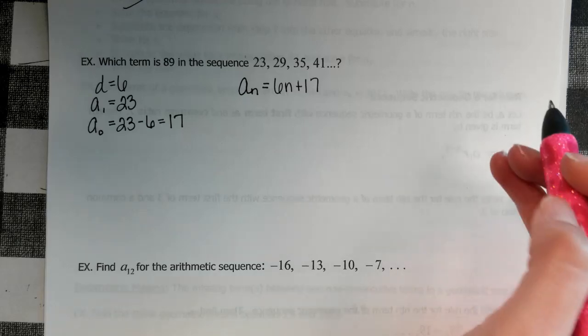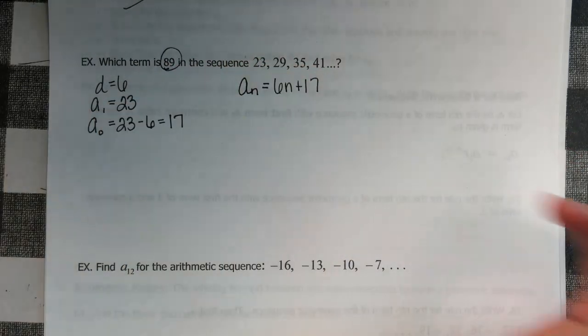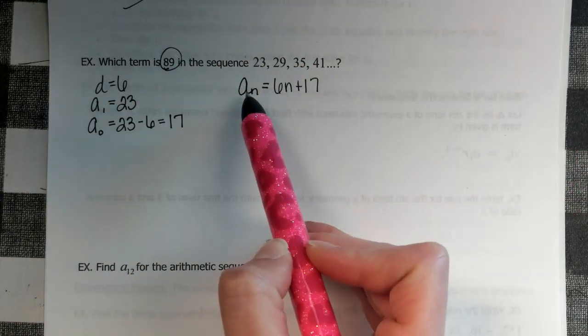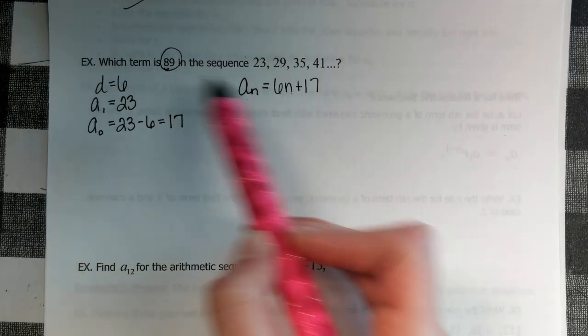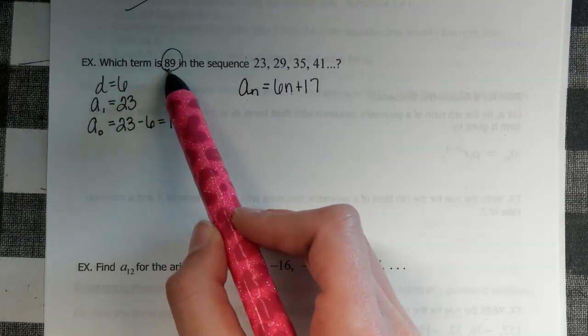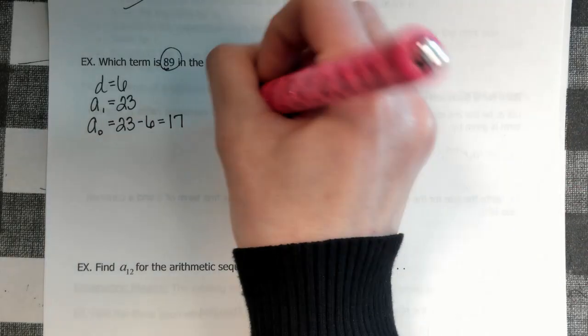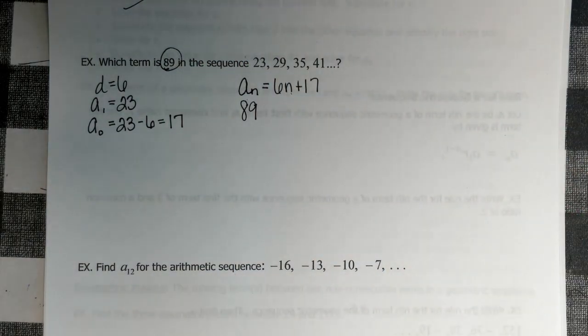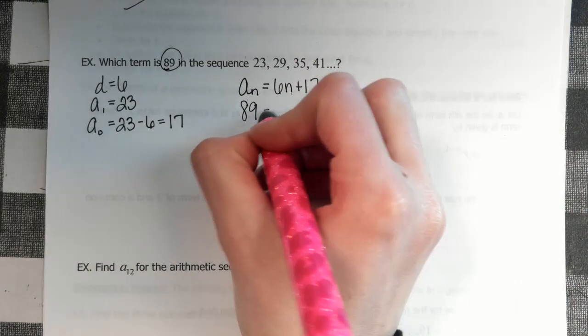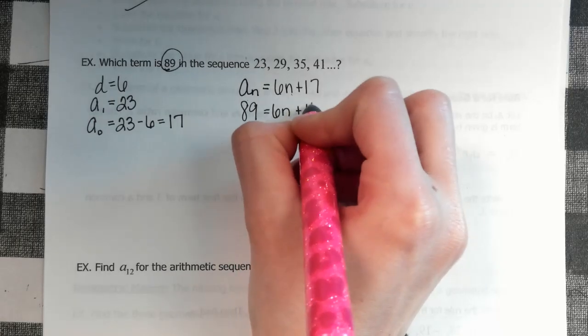So if I want to know which term is 89, is 89 going to go in the spot of A sub n, or is that going to be an n? Which term is 89? I'm not asking what is the 89th term. I want to know where does 89 fall in the sequence. So I'm solving for n.